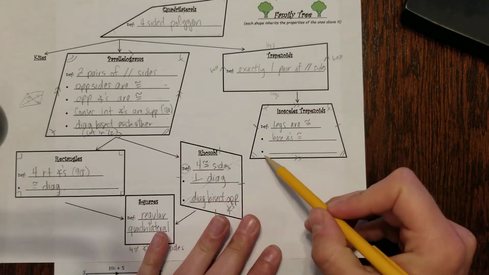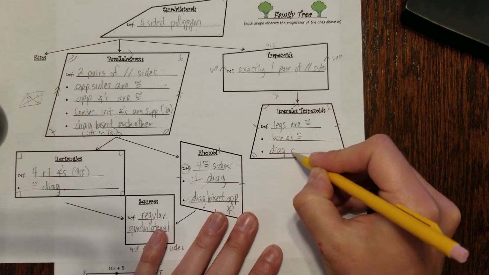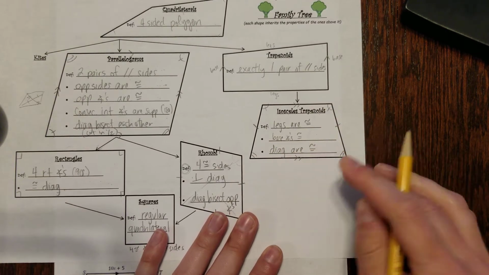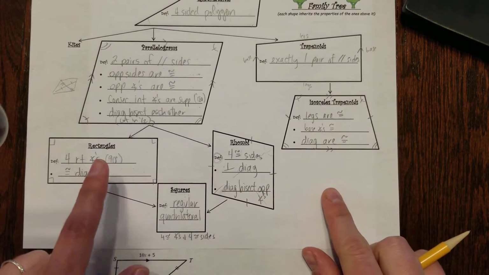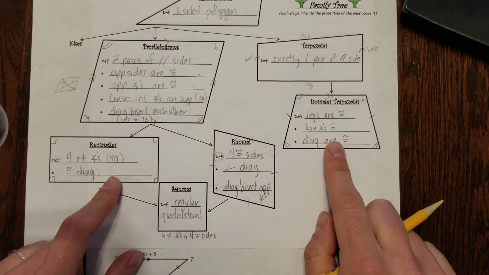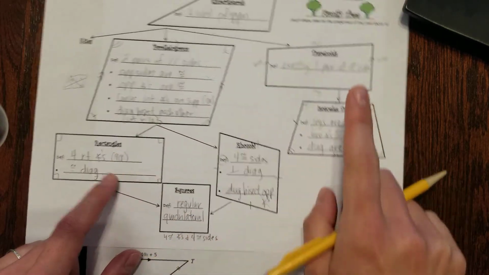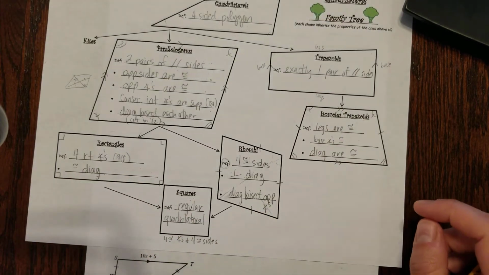And then the third property was that the diagonals are congruent. I think we talked about the other day how a rectangle has that same property as well, but that's really the only thing they have in common, because a rectangle is a parallelogram, so it's not a trapezoid. They just happen to have the same property.